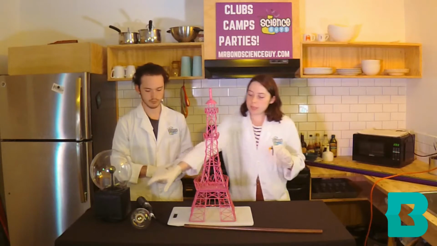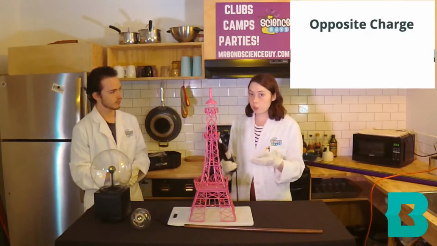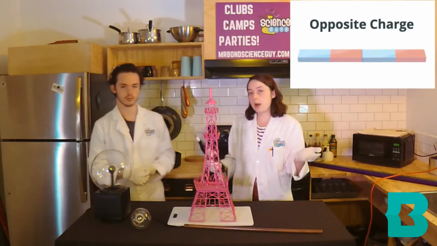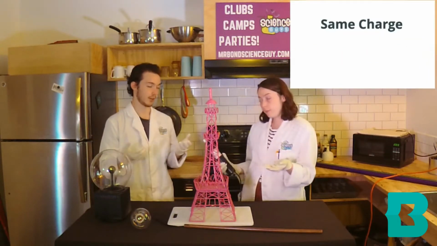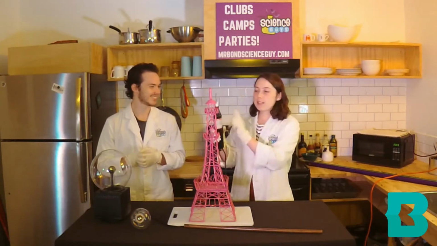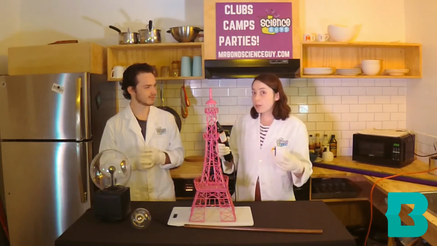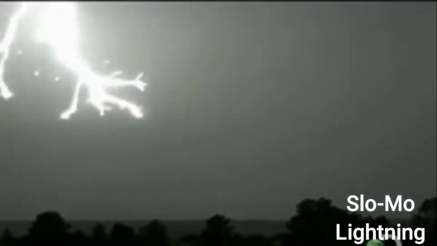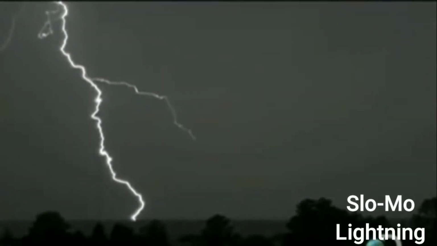With the Tesla coil, if this is a negative and this is a positive, we know that opposites attract in magnets. Negatives and positives attract, and negatives and negatives repel. And positive, they repel. So if this is a positive and this is a negative, we know that they're going to attract. And the other thing that electricity always wants to do is find its way into the ground. So it likes to jump into other things called conductors.